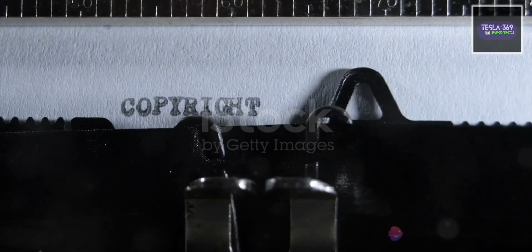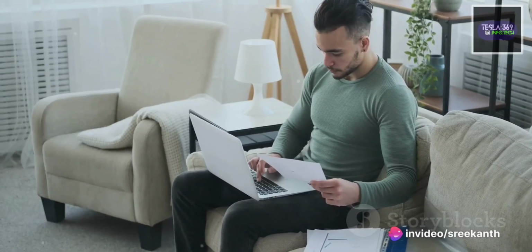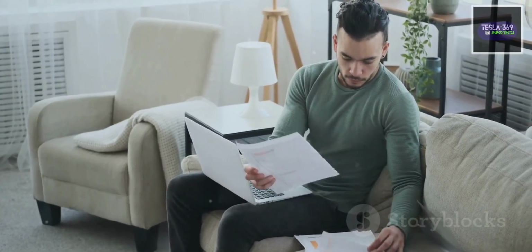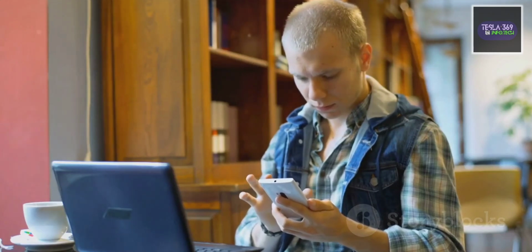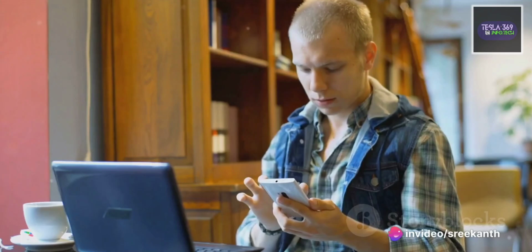Copyscape is mainly used for web content. It identifies duplicate content by comparing a given text to other content online. PlagScan is suitable for both academic and business purposes. It checks documents for similarities against various sources. And lastly, Quetext scans documents against millions of web pages and academic papers to detect similarities.